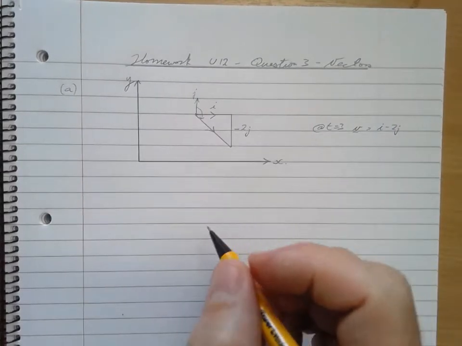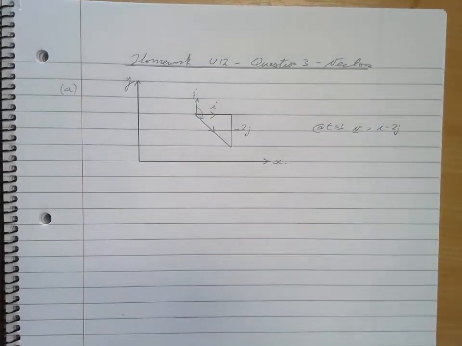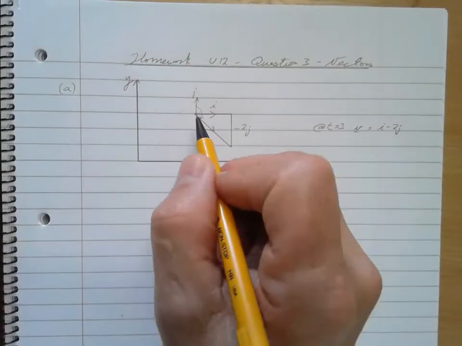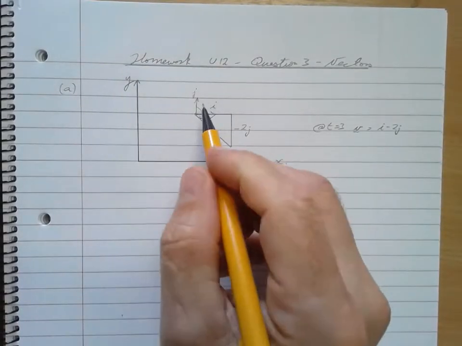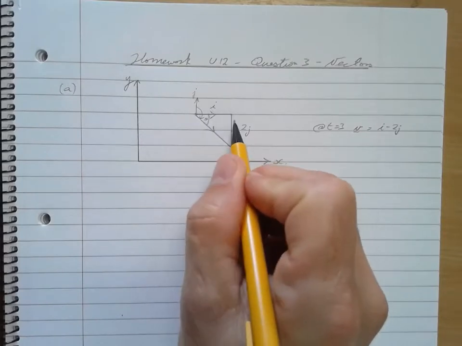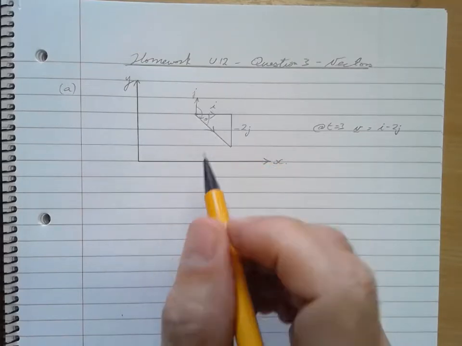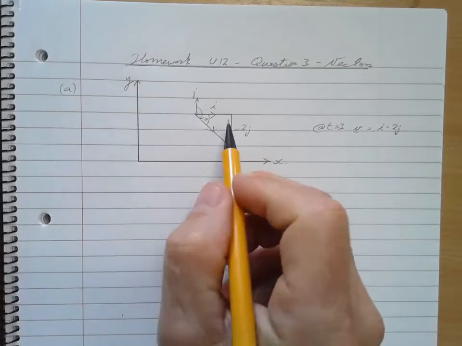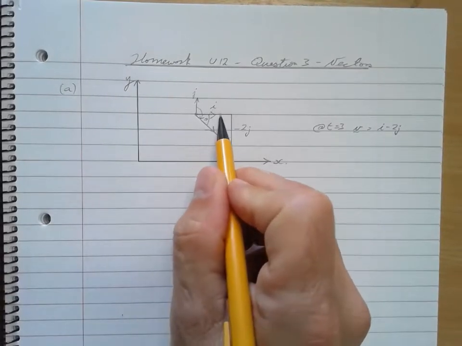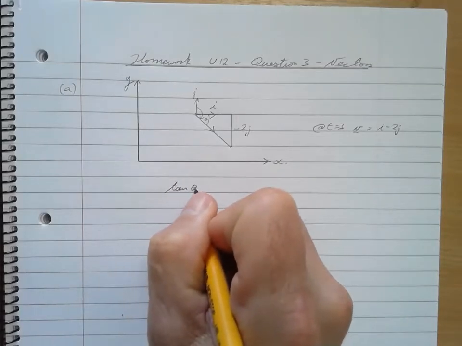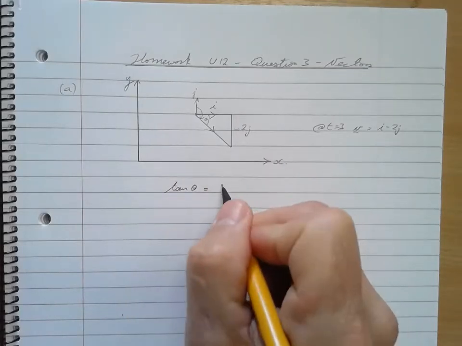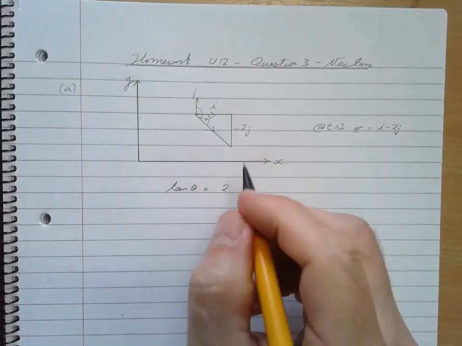Okay, so this is basic trigonometry, and so let's go for this angle along here. If we have this length 2, this length 1, then we can find theta. We've got the opposite and the adjacent of this right angle triangle. So tan of theta is the opposite, which is 2, divided by the adjacent, which is 1.